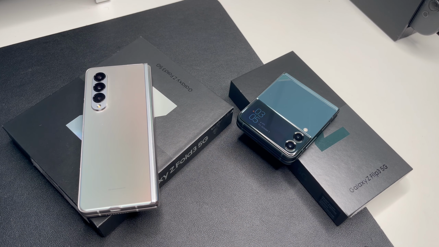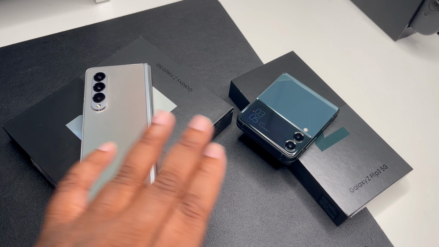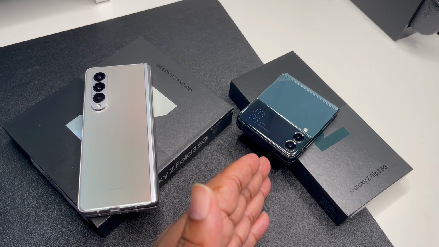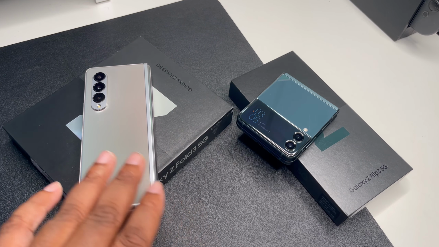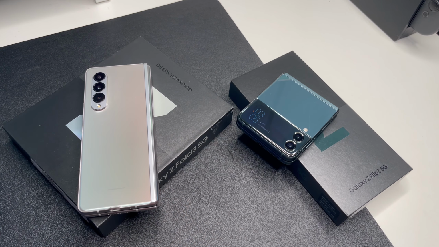products, because from what I'm seeing in my comments and what I'm seeing when I'm in these carrier stores, people are confused about these two products and the difference. I see people calling the Flip the Fold, and the Fold the Flip, things of that nature. So this video is basically detailing just the differences lightly for consumers, the difference between the Galaxy Z Fold 3 and the Galaxy Z Flip 3. Let's go.